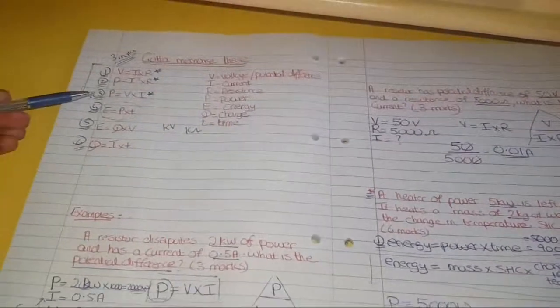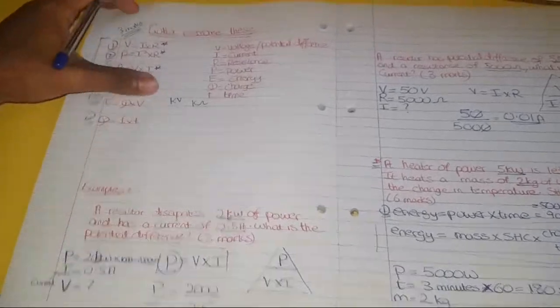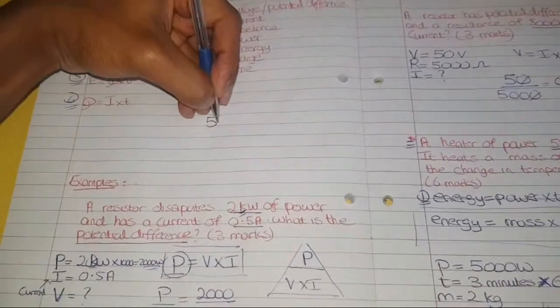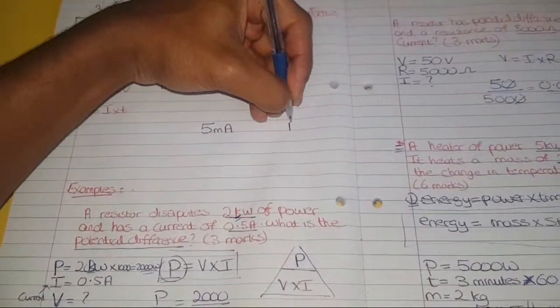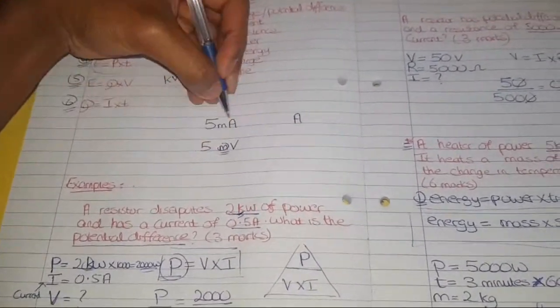So once again, memorize these formulae. Always watch out for kilo or milli as well. Let me just show you guys quickly. If you have milliamps, we know that we only want amps, or even millivolts. It doesn't matter what. As long as it's a small m, you need to get rid of the small m.